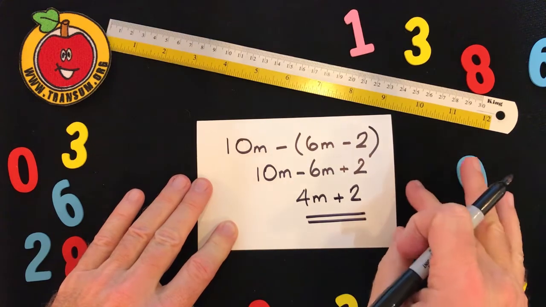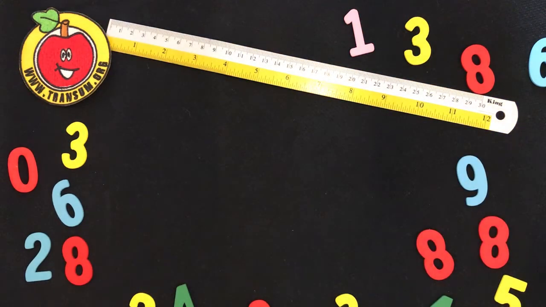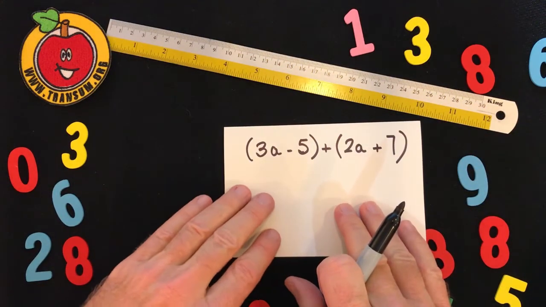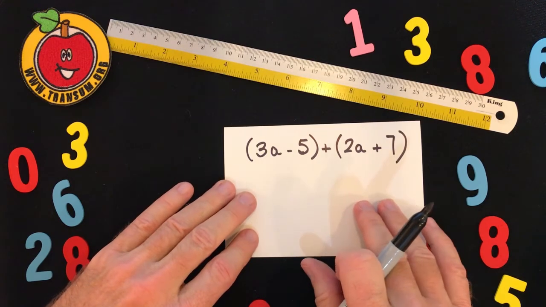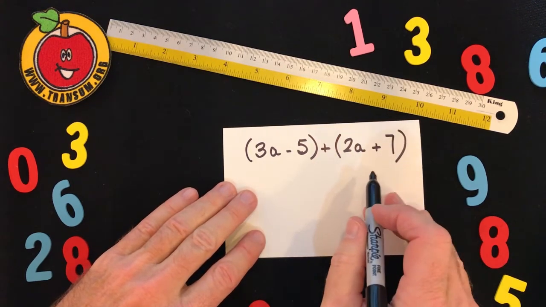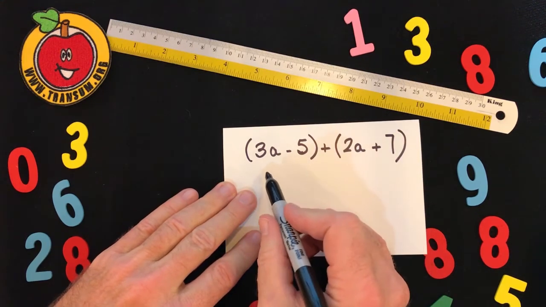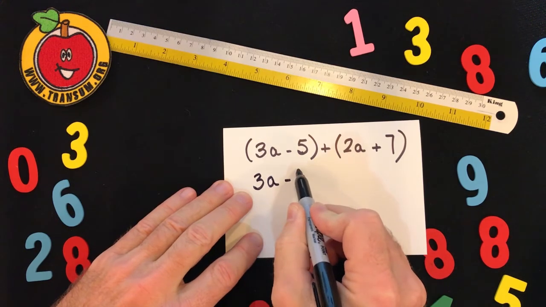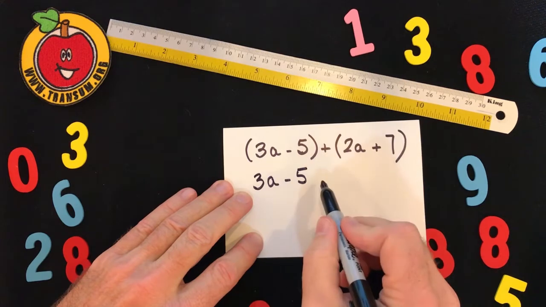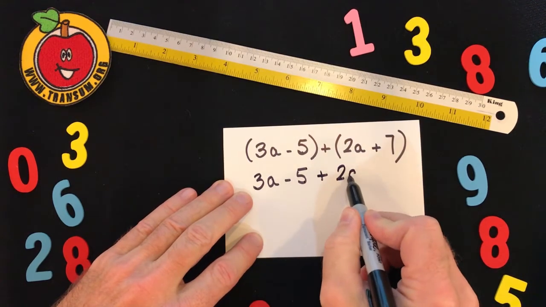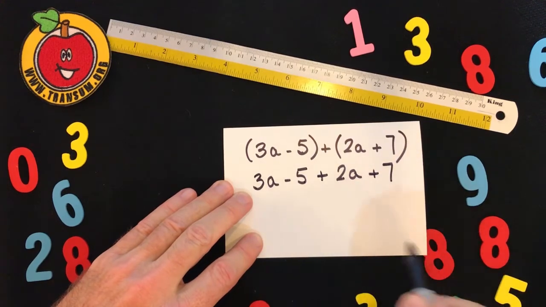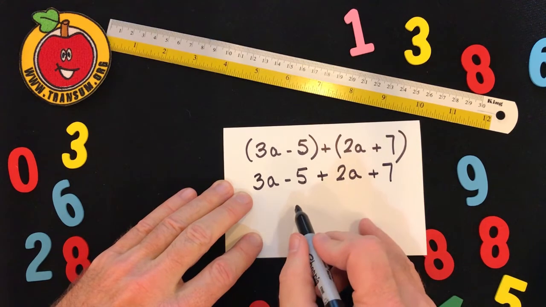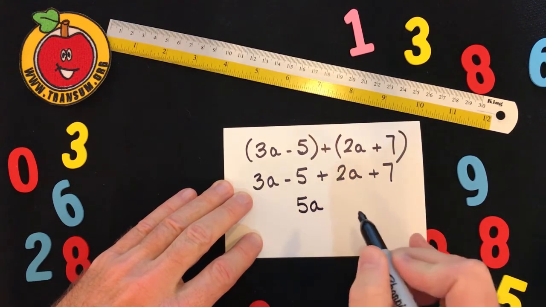Okay, so far so good. Let's try another example as we work our way through the first two levels. Two brackets here, but because there's a plus sign in between them, it means that really the brackets aren't necessary. So we can write down 3a minus 5 and then add on all of that second bracket there. So plus 2a plus 7. Now collecting like terms, we have 3a and 2a. That combines to become 5a.